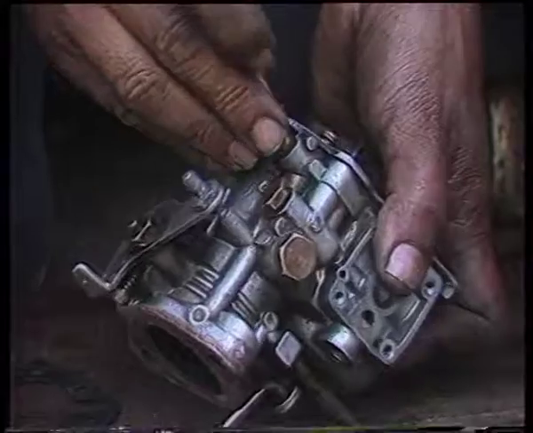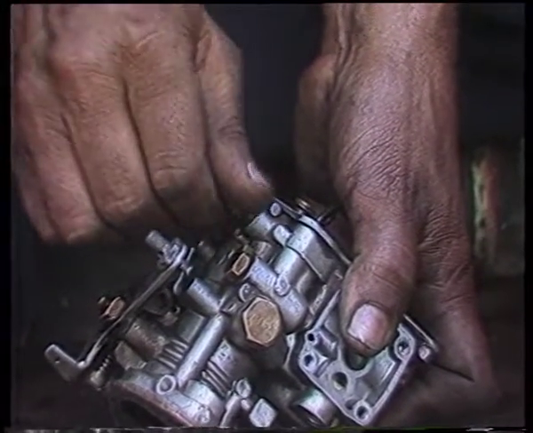Start assembling them in order reverse from that of removal.